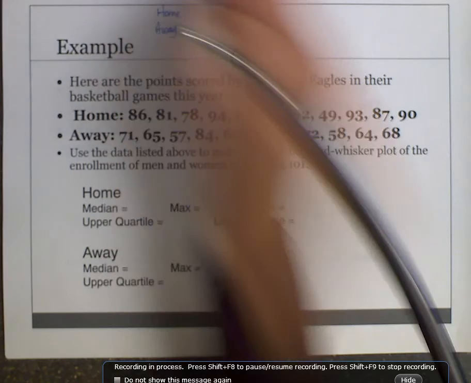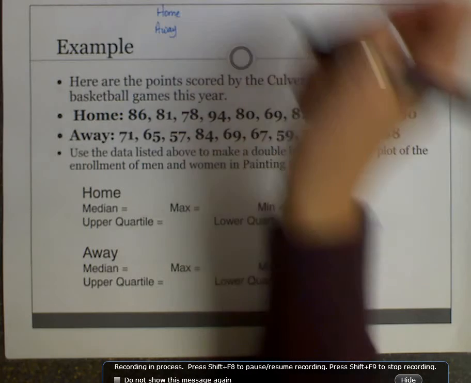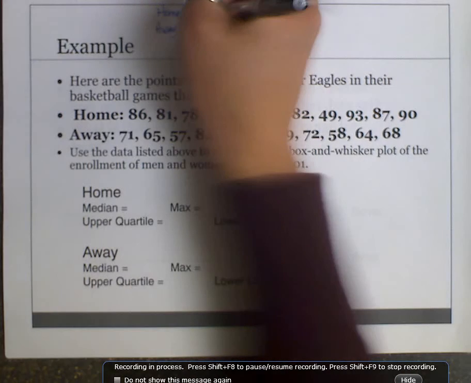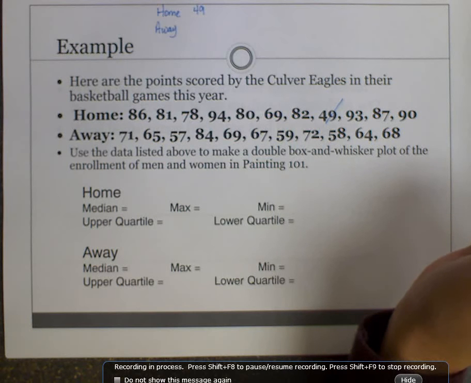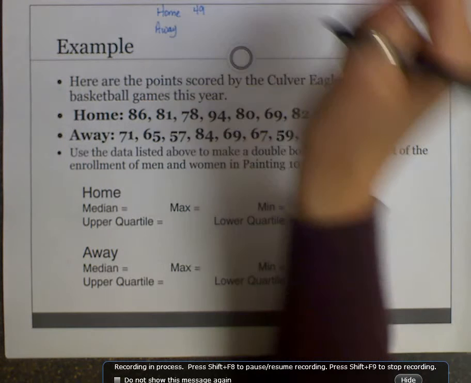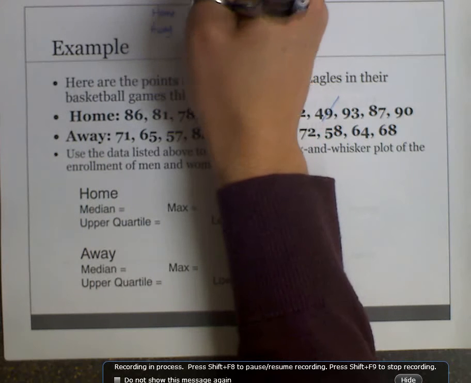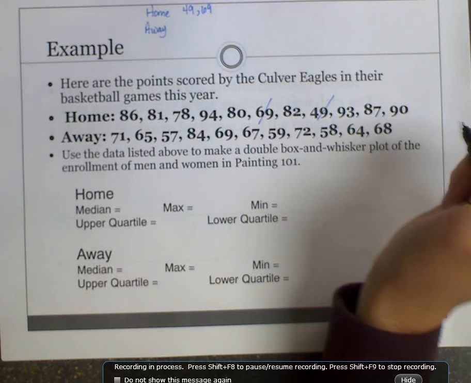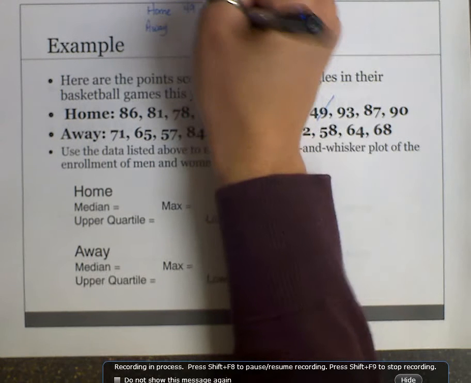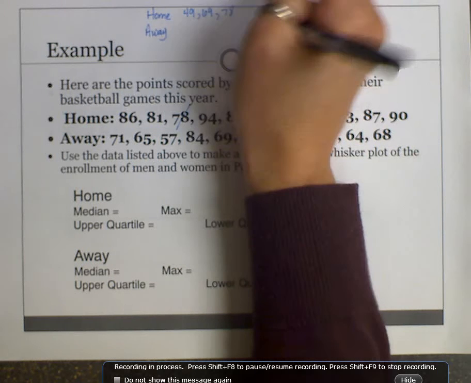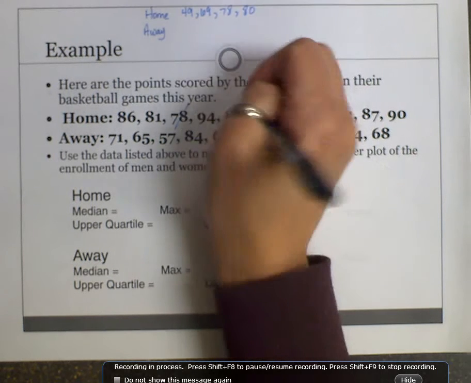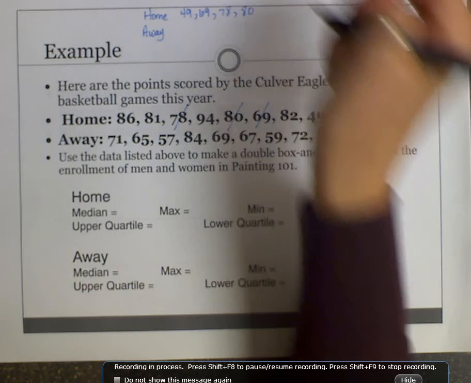All right, the smallest number for home seems like it's 49 points. Mark it out, it's been used. After 49, we go on to 69. After 69 is a 78. After 78 is 80. After 80 is 81.